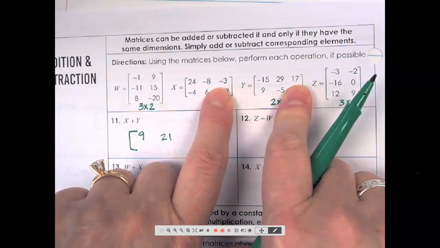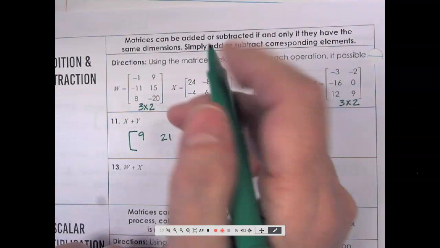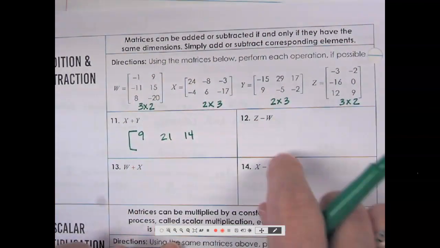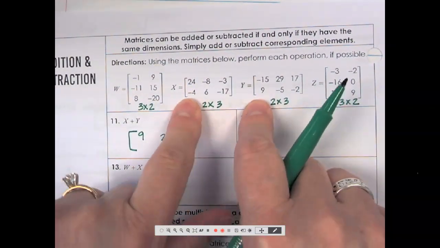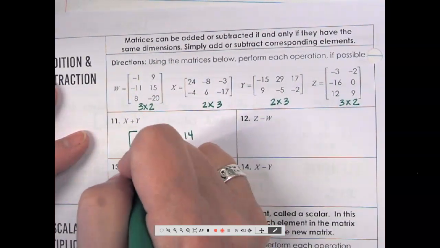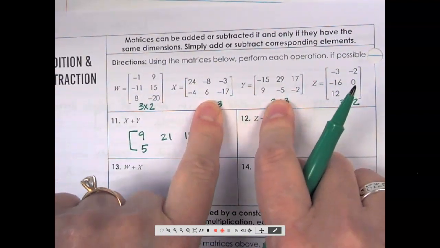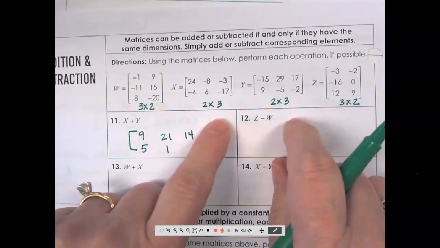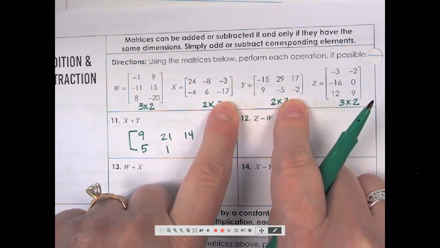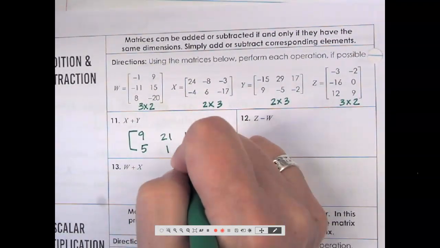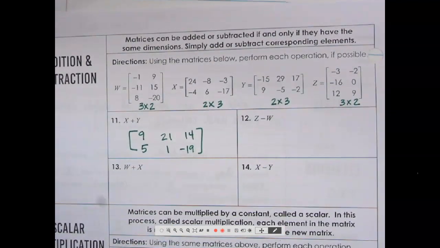Negative 3 plus 17 is 14. Go to the second row. Negative 4 plus 9 is 5. 6 plus negative 5 is 1. And last, negative 17 plus negative 2, and we are done with that addition.